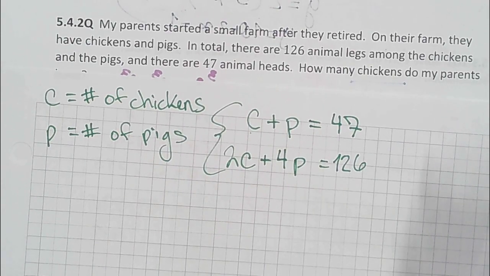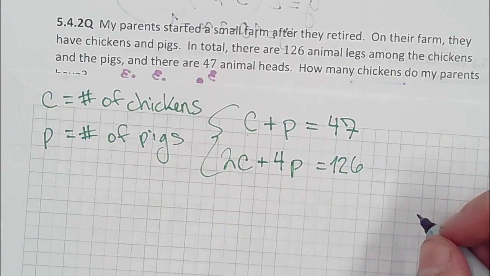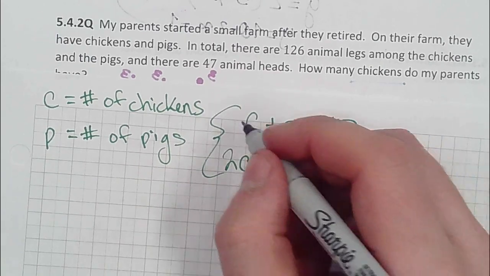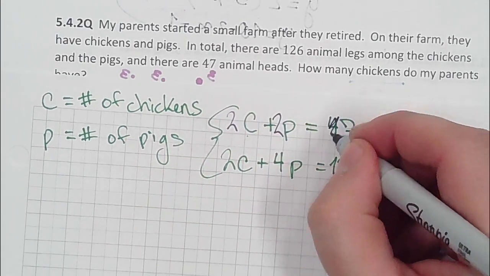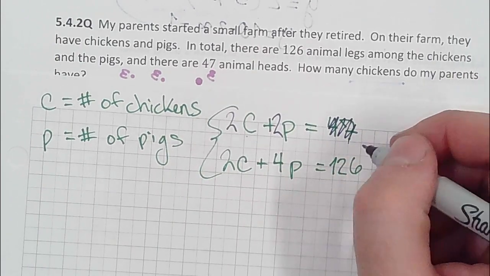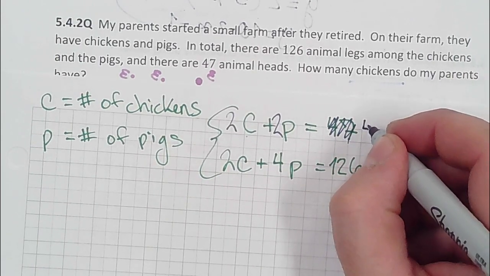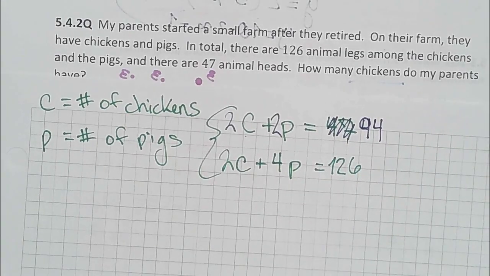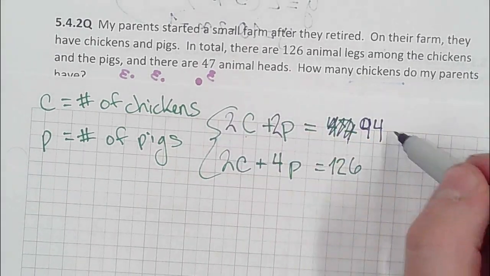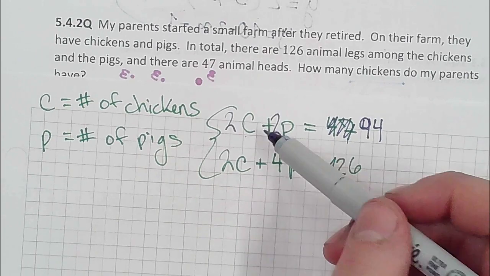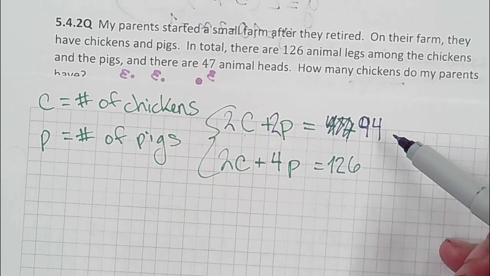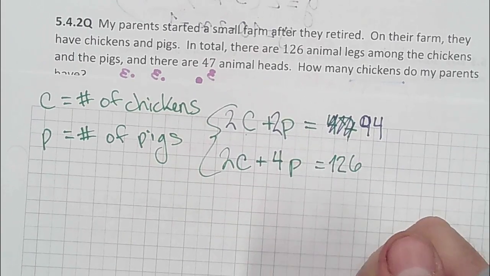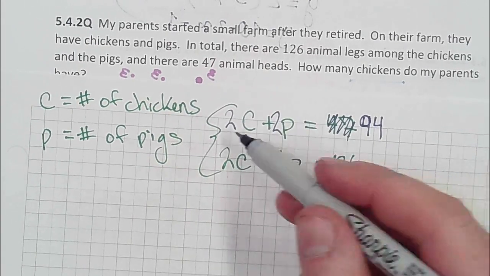Well, for this one, I think I'm going to do elimination. I notice right away if I times the top all by 2, that becomes 2C. This becomes 2P. And 47 doubled is just 50 doubled minus 6, which is going to be 94. So this is the same equation we had before. 2 times the number of chickens plus 2 times the number of pigs will get you a total of double the number of heads, right? If we double the number of animals, we get double the number of heads. So it's the same relationship. It's just a different way of looking at it.